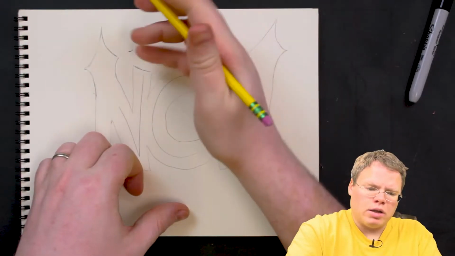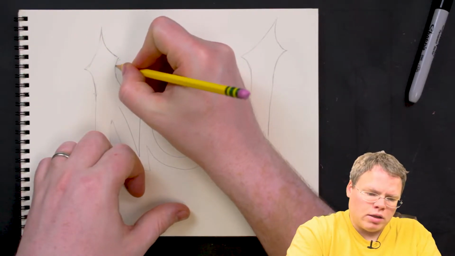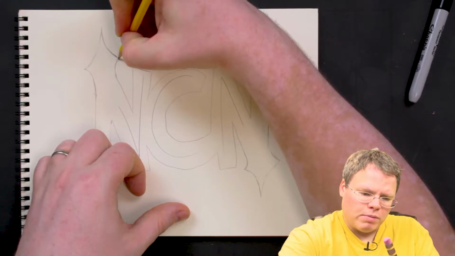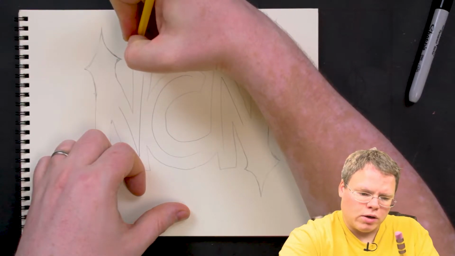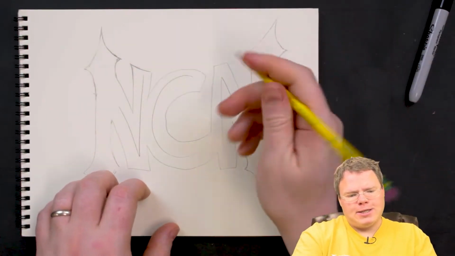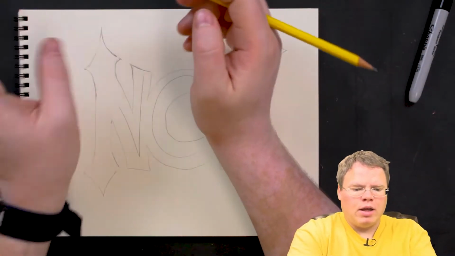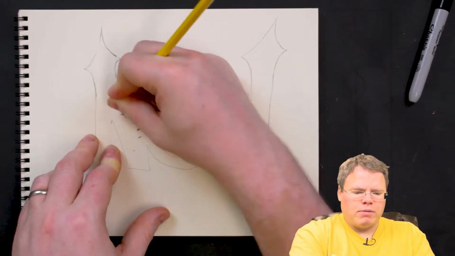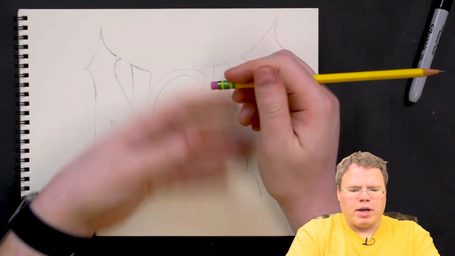And I want these curves to point towards each other, if that makes sense. Yes, that's coming along pretty nicely. I think I'll do the same thing on the bottom.